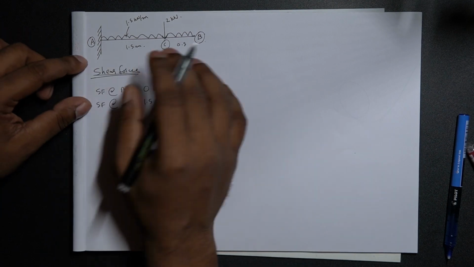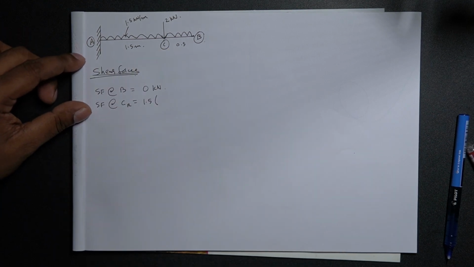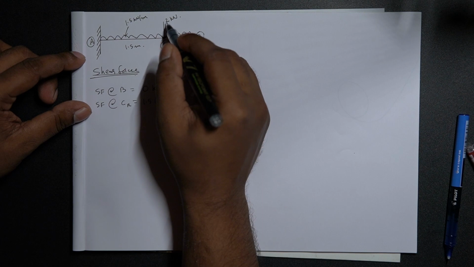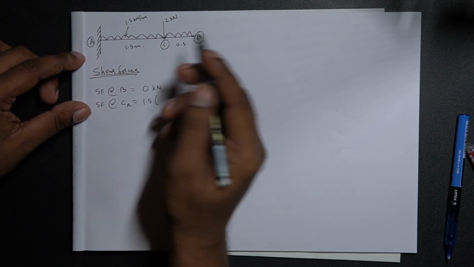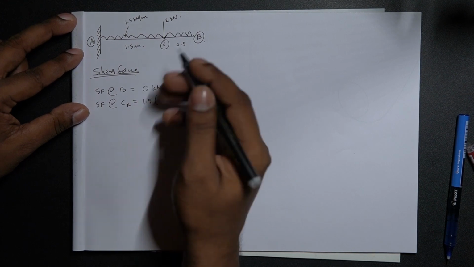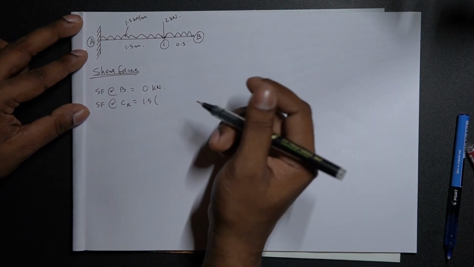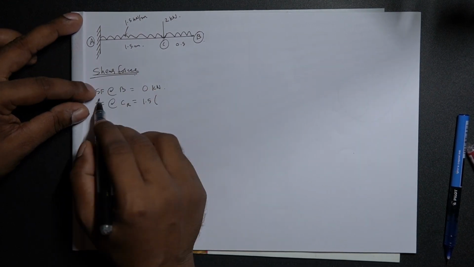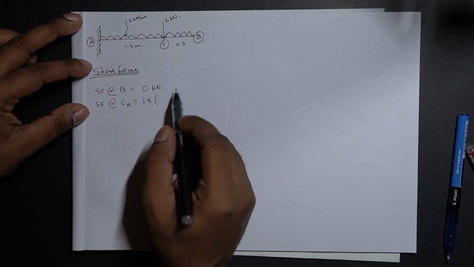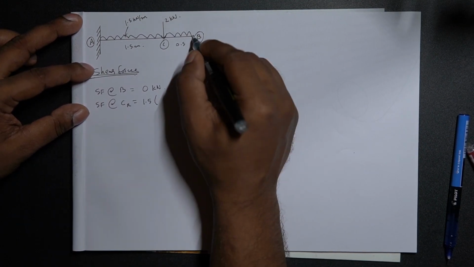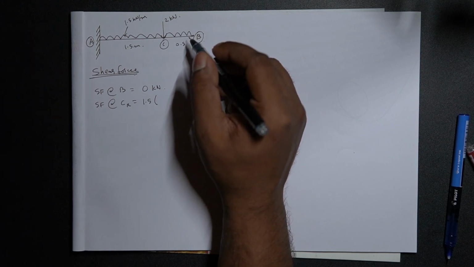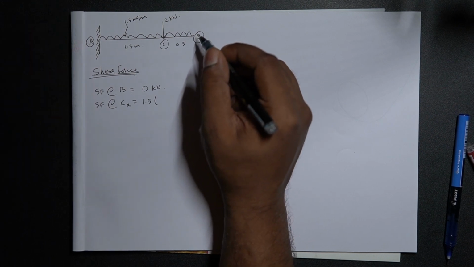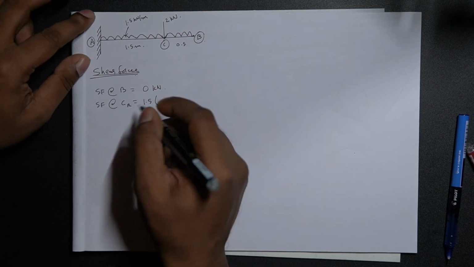Alright, here's another example of a cantilever beam with a uniformly distributed load in combination with a point load of 2 kilonewtons. The total span of the beam is 2 meters. Let's calculate the shear forces and bending moments, and draw the shear force and bending moment diagram. As you can already see, I have calculated the shear force at point B, that is 0 kilonewtons, because at point B there is no lever arm, and whatever force is happening, the shear force at point B will be 0.